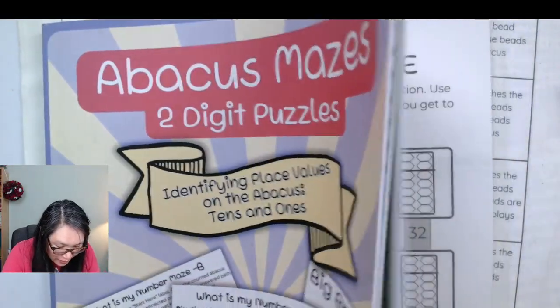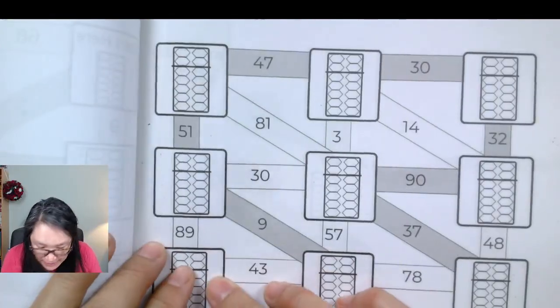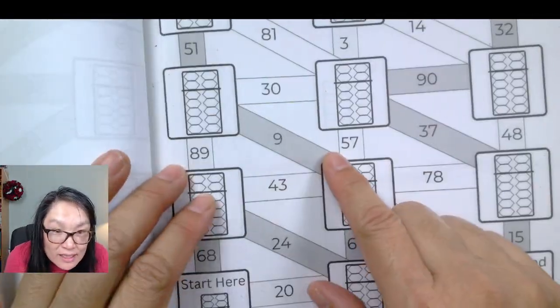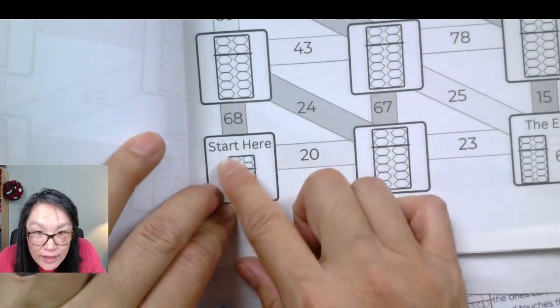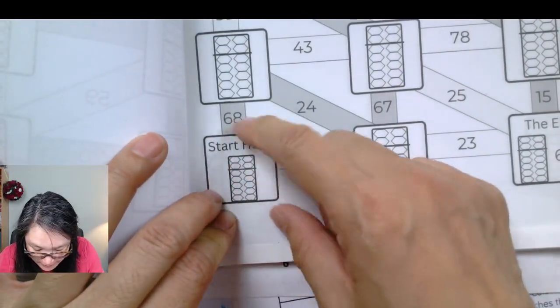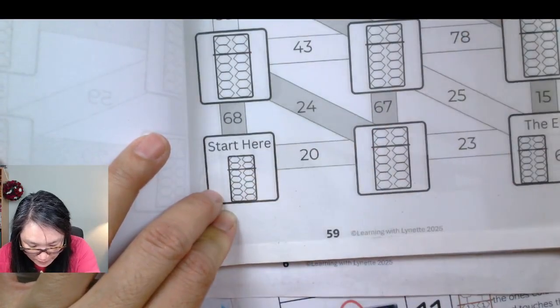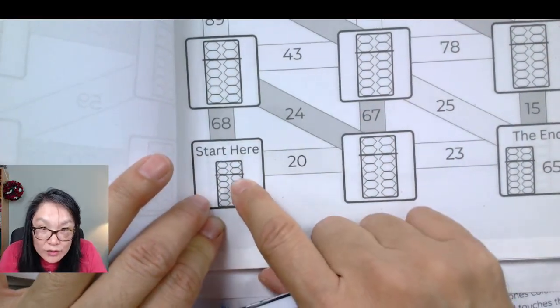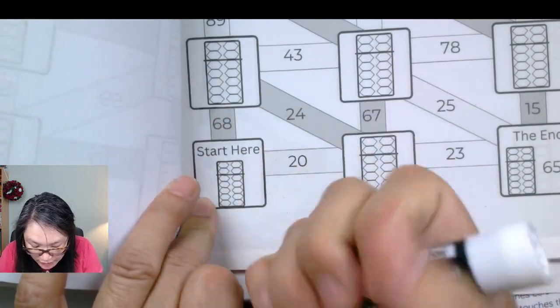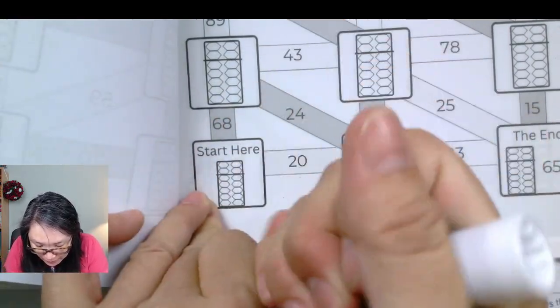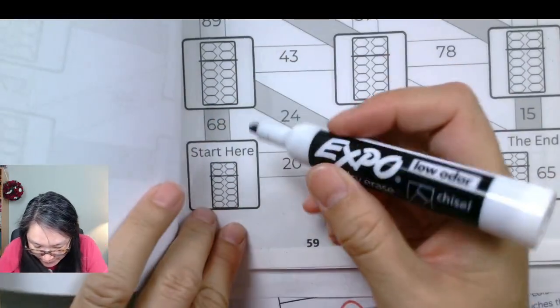And before I forget, there's this other one I call a reverse maze. This reverse maze is interesting. I give you a template of the abacus, and I give you the path. What you're trying to do is mark the number.